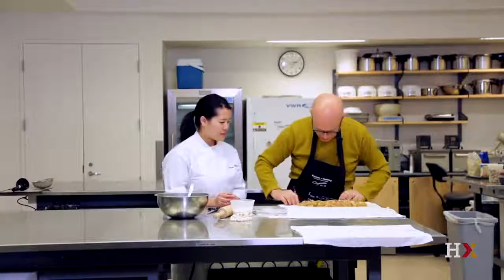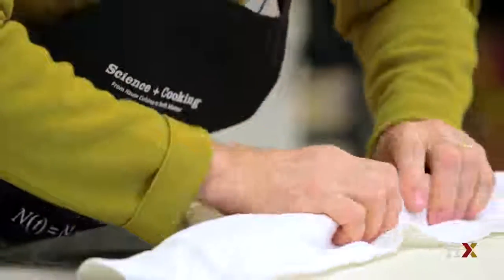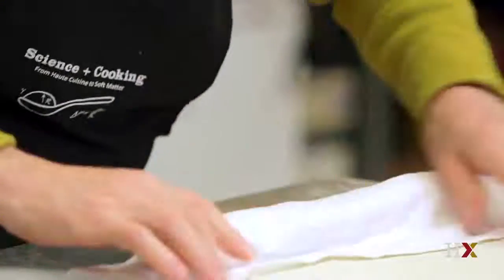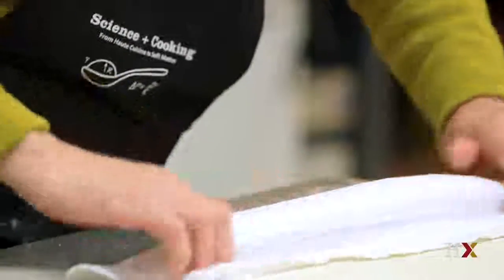Okay, and this is the reason we use these towels, because at this point, we want to try to get as nice, smooth of a cylinder as you can.